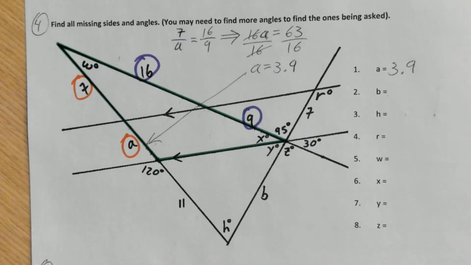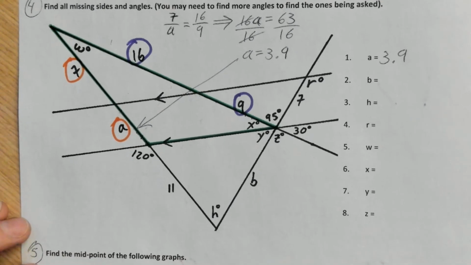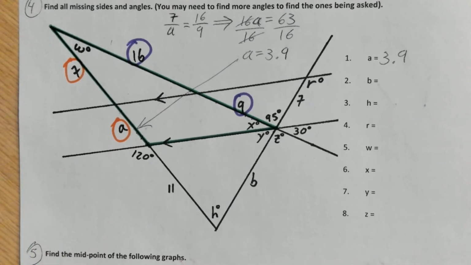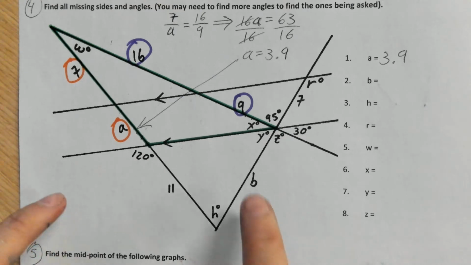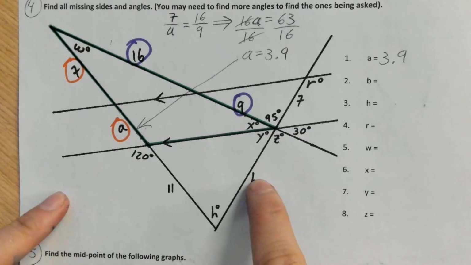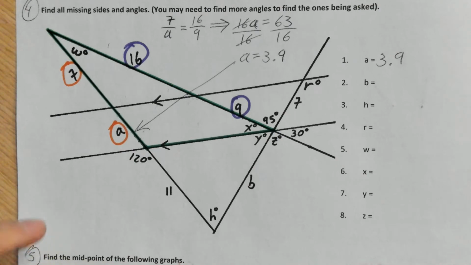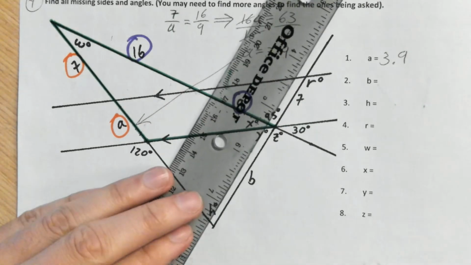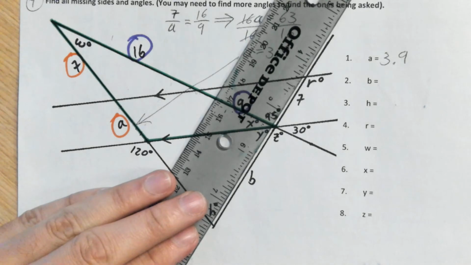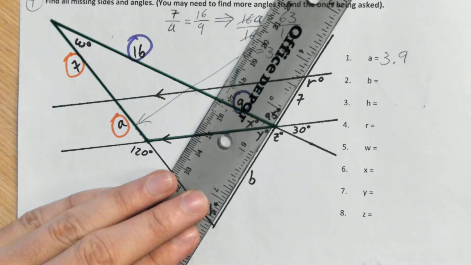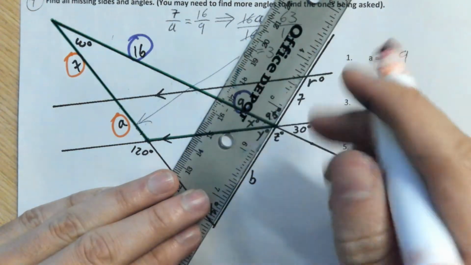Okay, that's one of the missing side lengths, and I would recommend you do this as well. Don't just go randomly finding letters. I would say find the side lengths first, and then find the angles. There's another side length here. As you can see, b is a side length. It doesn't have the degree sign, so it's not an angle. You have to look for where the triangles are that belong to this b.